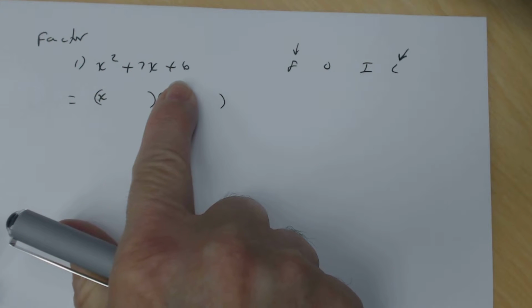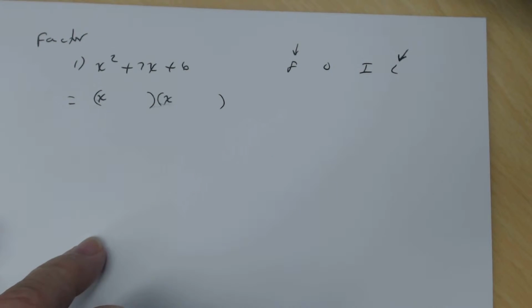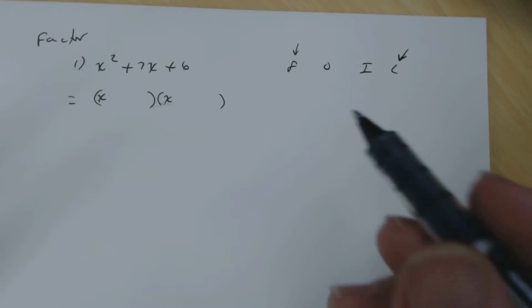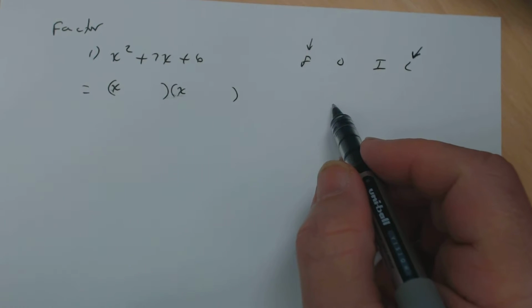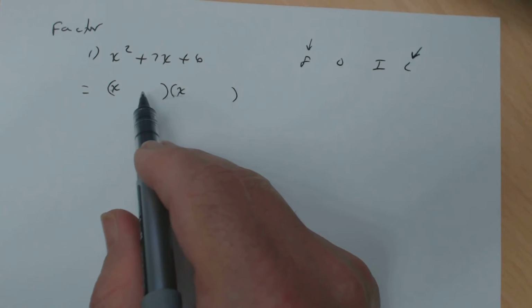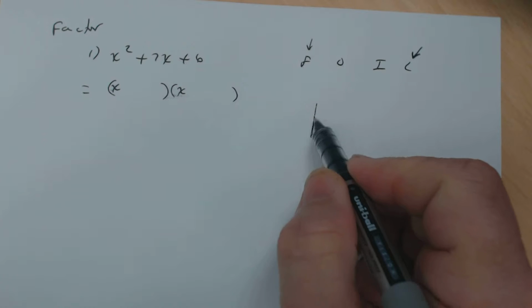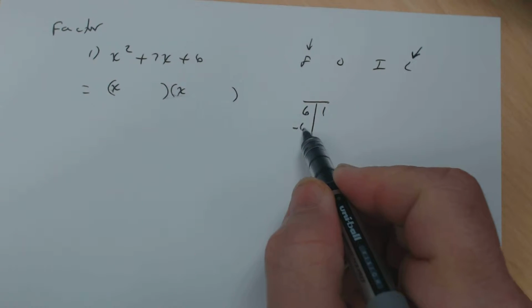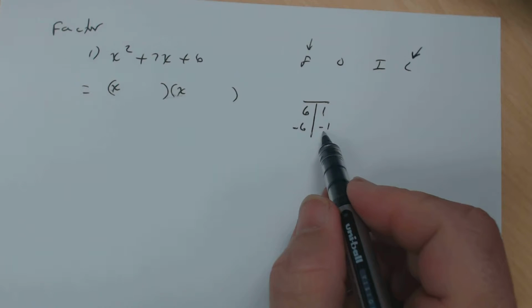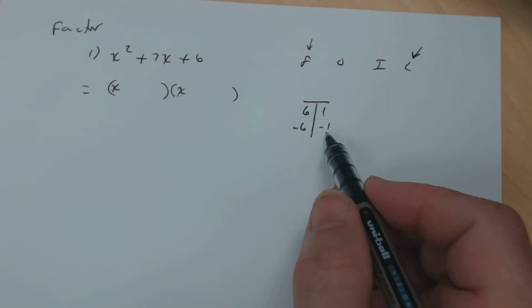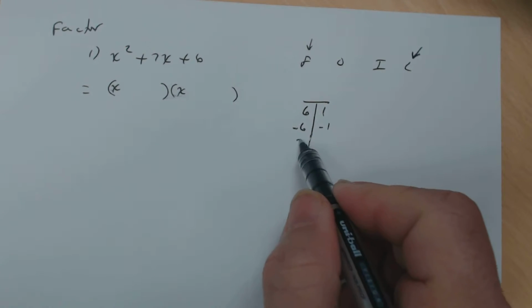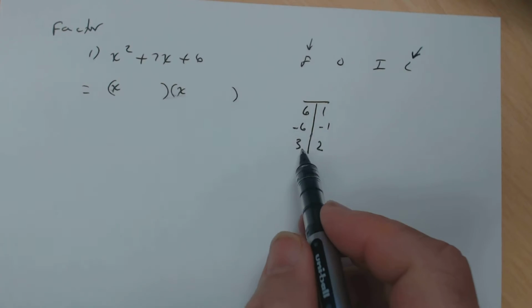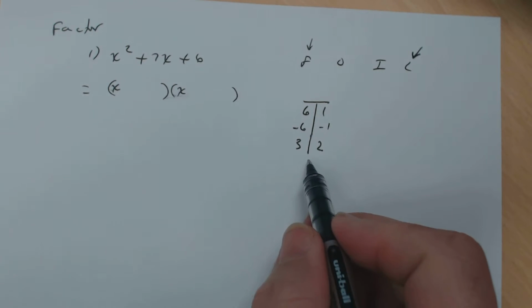So I want a positive 6. There are two possibilities for positive 6. I can either say 6 and 1, or I can say negative 6 and negative 1, because negative 6 times negative 1 is a positive 6. I can say 3 times 2, because 3 times 2 is a positive 6.